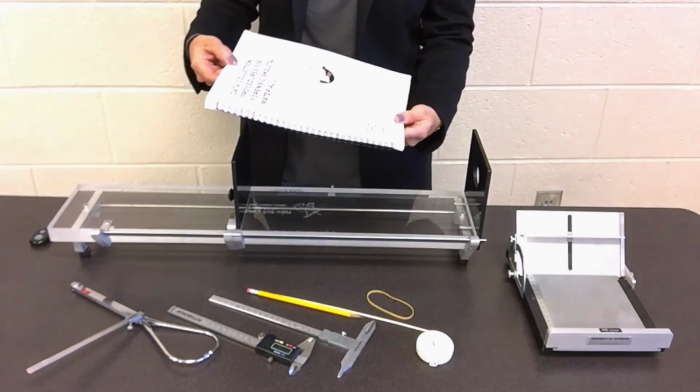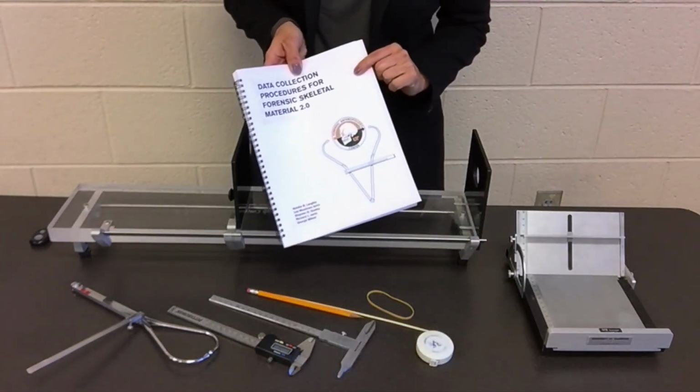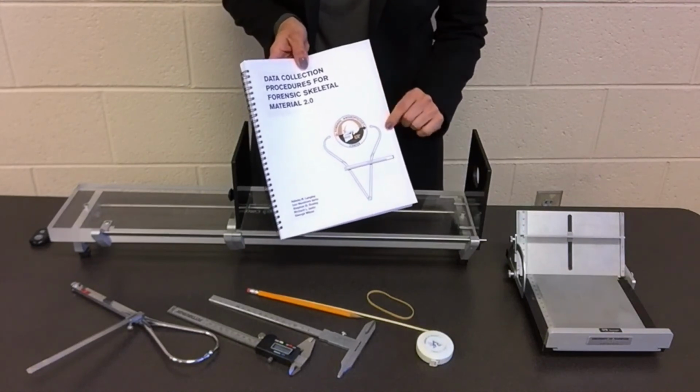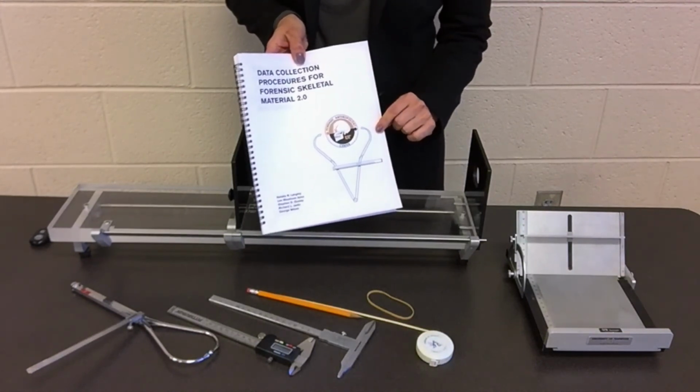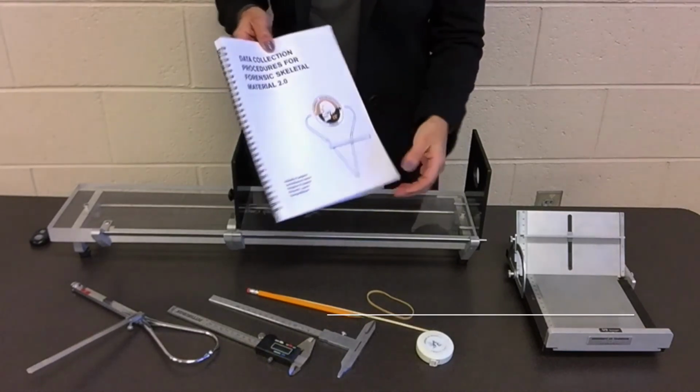The Data Collection Procedures for Forensic Skeletal Material 2.0, or DCP 2.0, contains a number of changes relative to earlier editions. So we encourage the user to please read the preface carefully for a list of these changes.